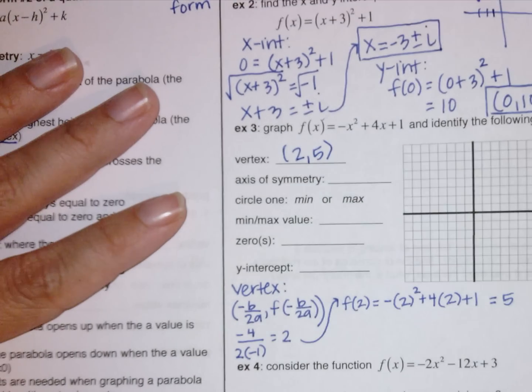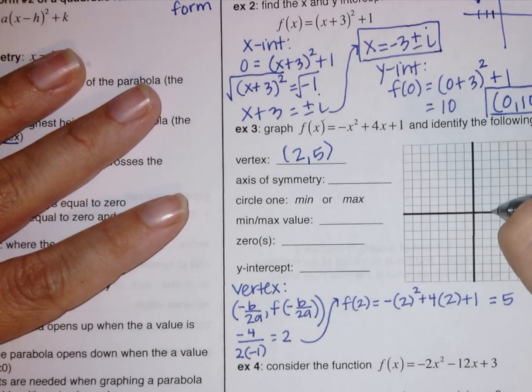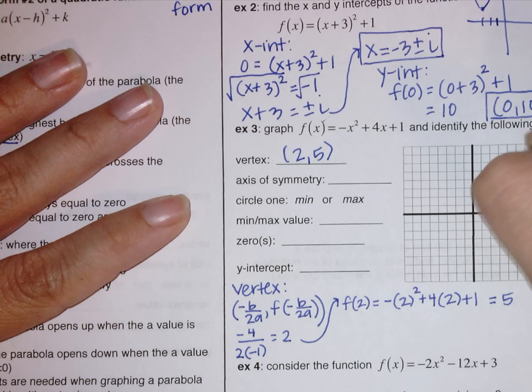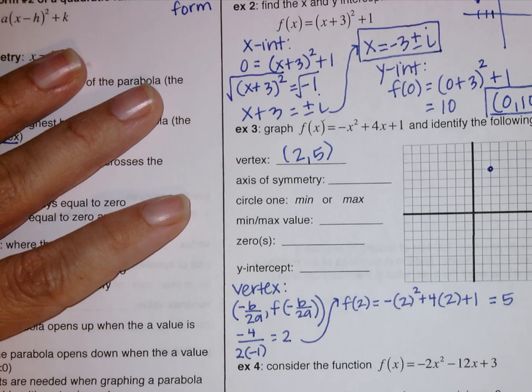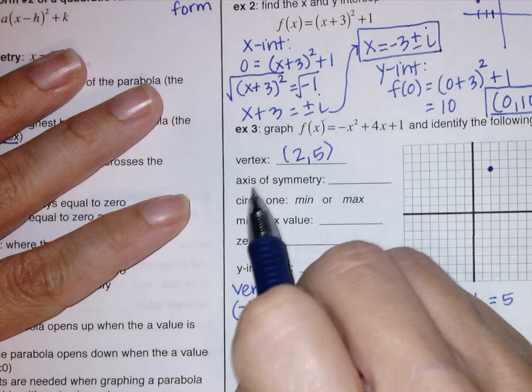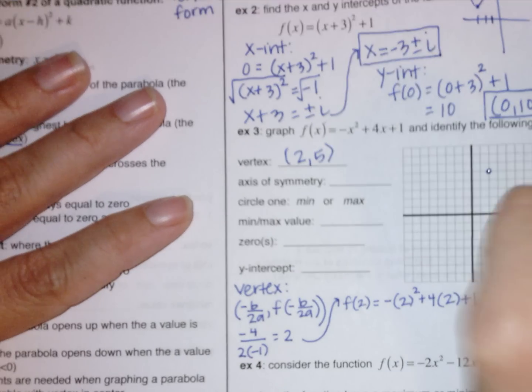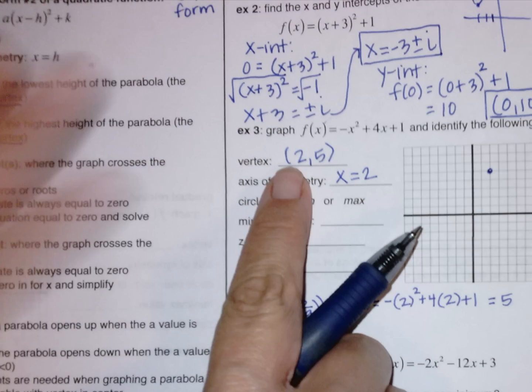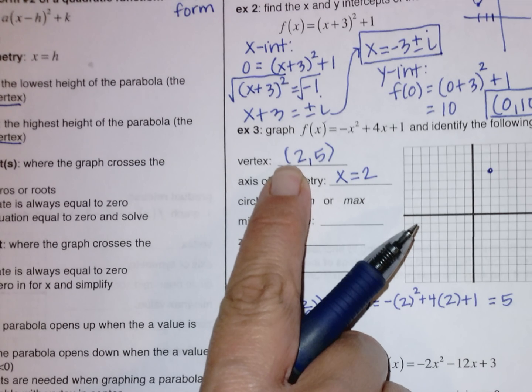What's really cool about the vertex, it's a really key feature in the graph of a parabola, is it's going to tell us a lot about the graph. First of all, the axis of symmetry is going to go right through the vertex and it's a vertical line, so it's x equals 2. It's always x equals whatever the x-coordinate of your vertex is.